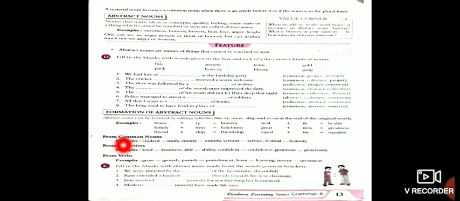Now next, from verbs. So grow is a verb. So it will become growth. So the abstract noun of grow is growth. Punish will become punishment. Learn will become learning. Invent will become invention. So I hope it's clear.